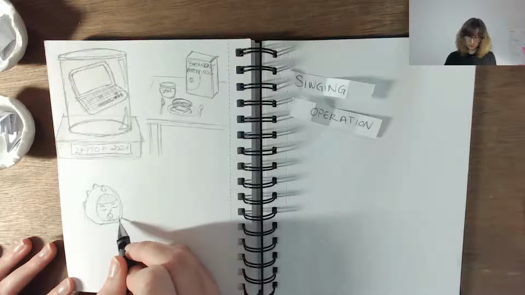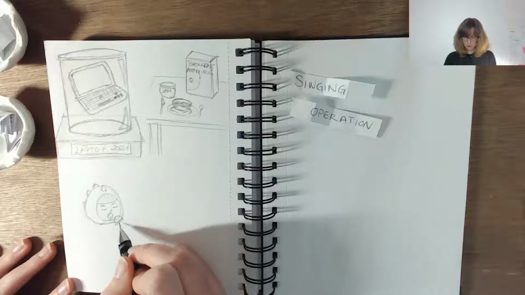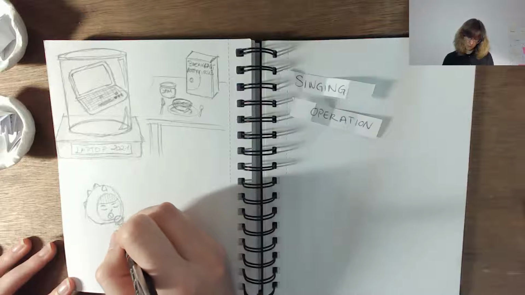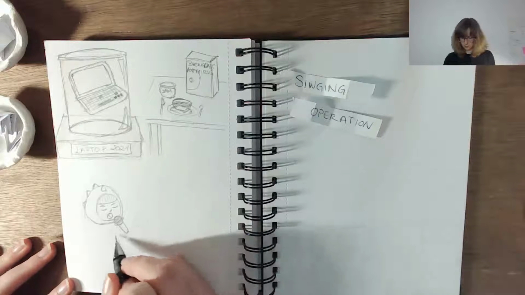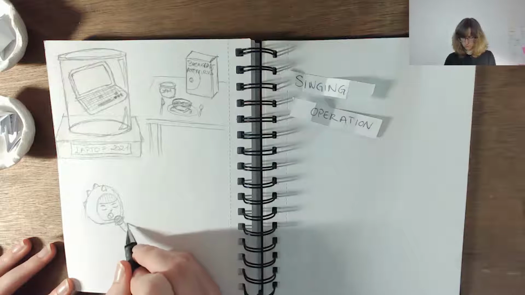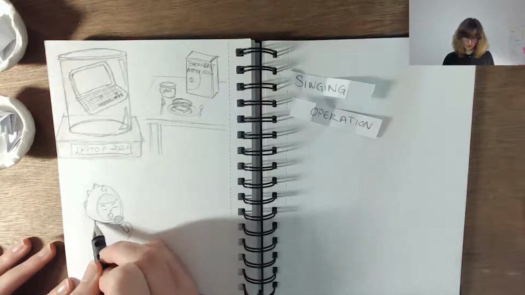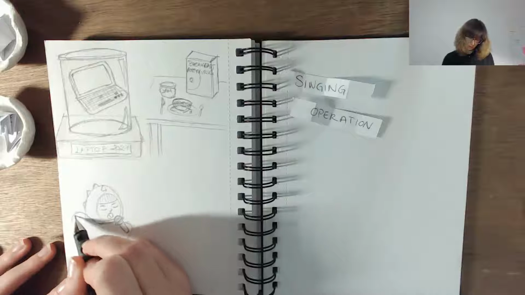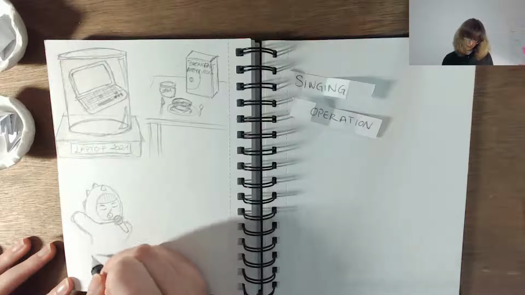And then a microphone, obviously. That good. Like this. And then, well, I'm not gonna think how it's holding it because it's already wrong. Let's say it's like that, and then it's gonna be super concentrated on what is singing.